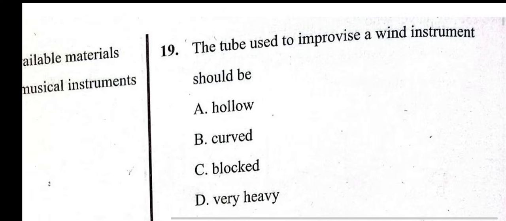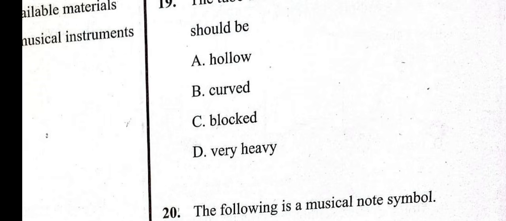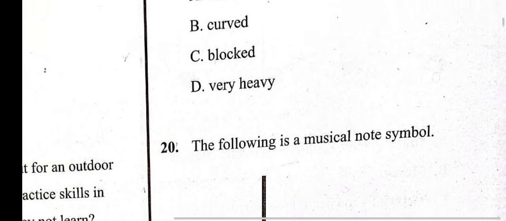Number 19 says, the tube used to improvise a wind instrument should be. Actually, the answer is hollow. It should be hollow so that the air can pass through.